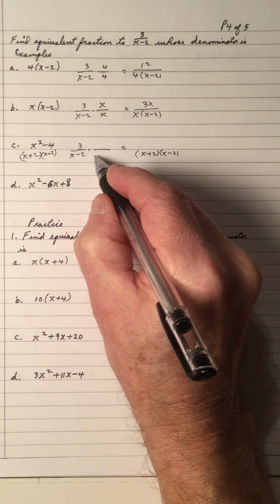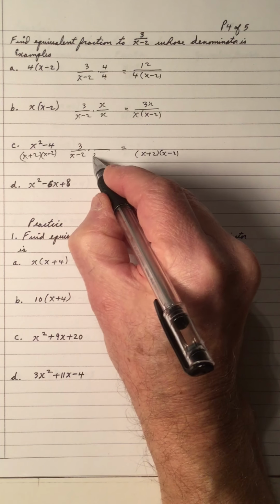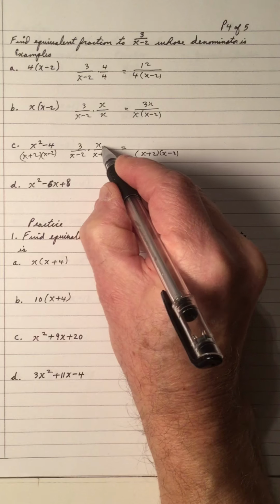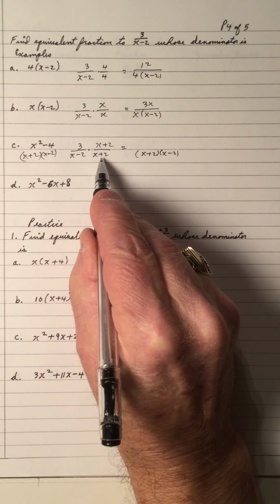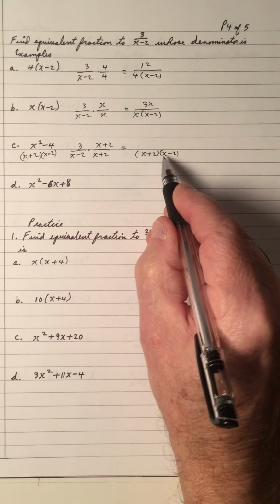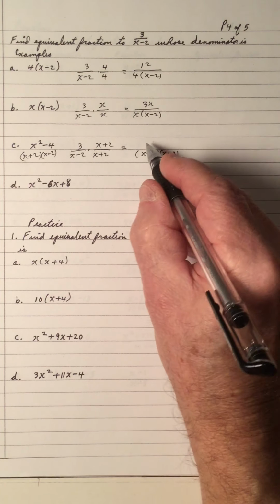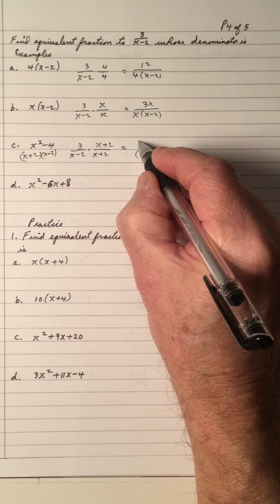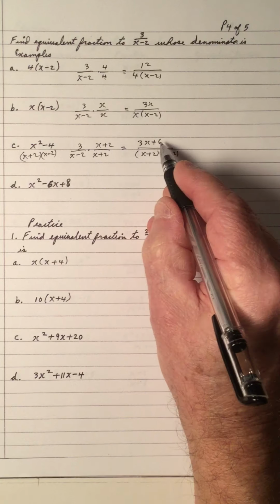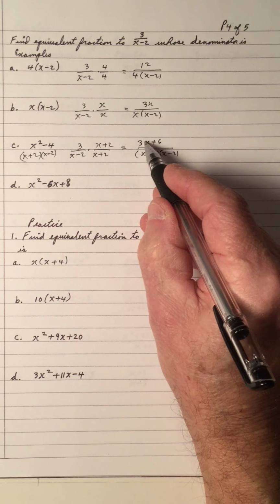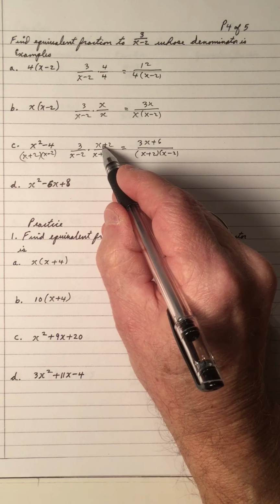And what does that do? It tells me that I have to multiply x minus 2 by x plus 2 on top and bottom to have an equivalent fraction. So x minus 2 times x plus 2, there it is. And how you write which one goes first or second makes no difference. And multiply 3 times x, 3 times 2. So that's equivalent. This fraction right here is equivalent to this one, because I multiplied it by x plus 2 over x plus 2.